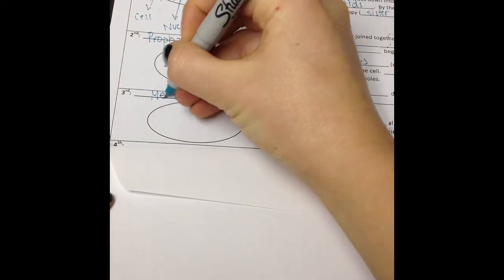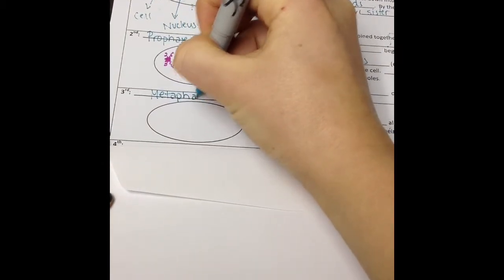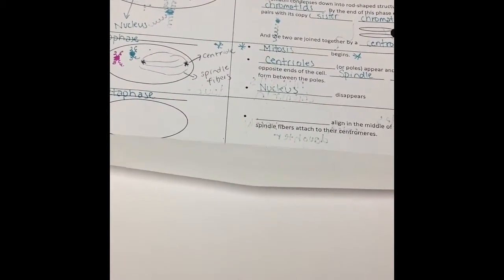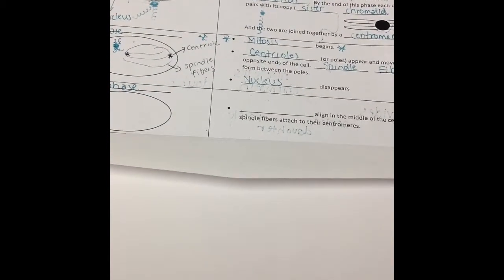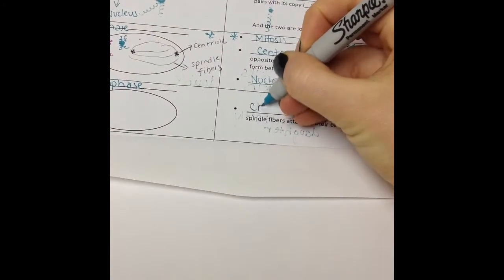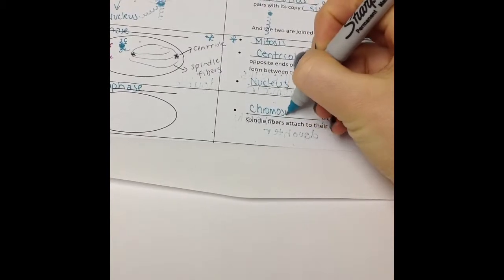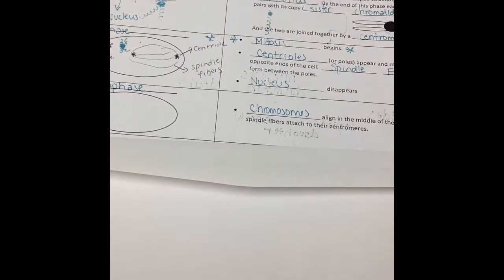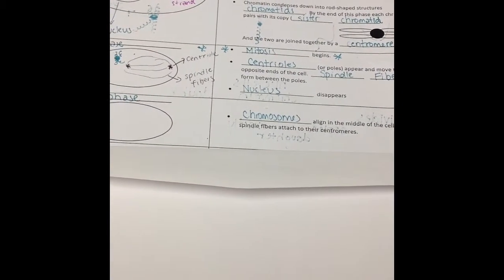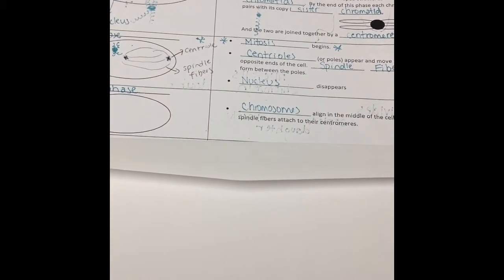Okay, part 3 down here. Our next phase is called metaphase. Now, during metaphase, the chromosomes align in the middle of the cell where the spindle fibers attach to their centromeres.